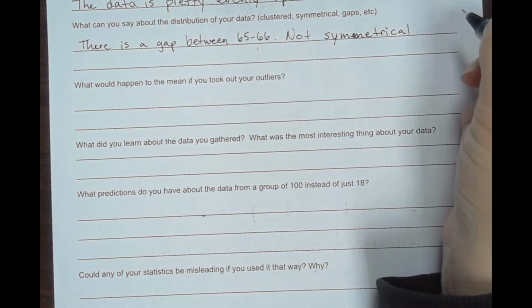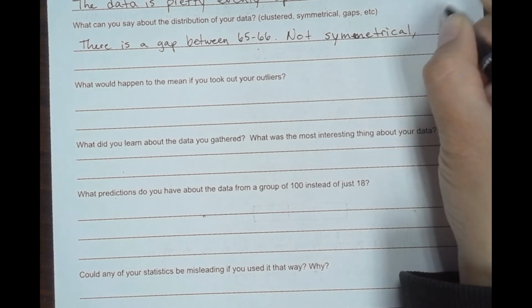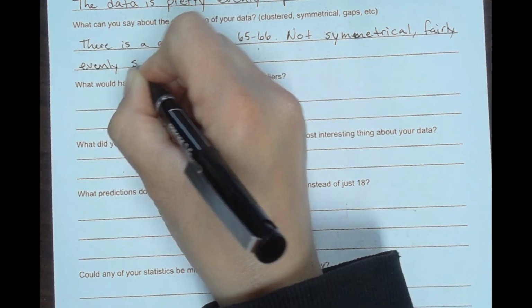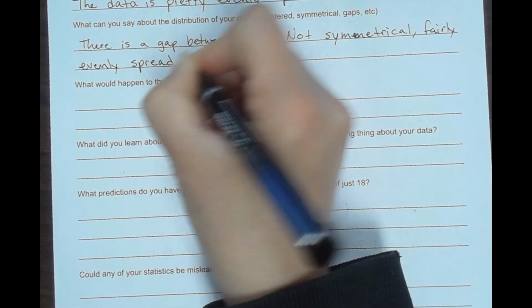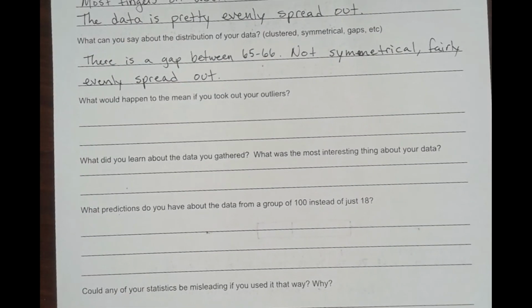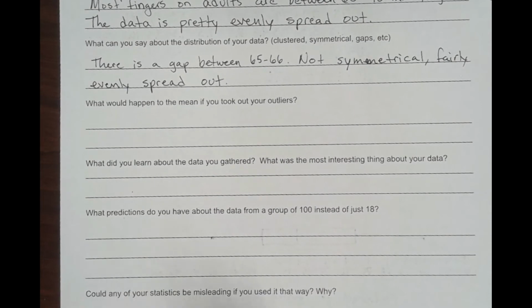Looking at the graphs and dot plot we made, but it's fairly evenly spread out. Okay, some of you are going to do data and you're going to find that almost all of them are the same number. It just depends on what you are measuring.